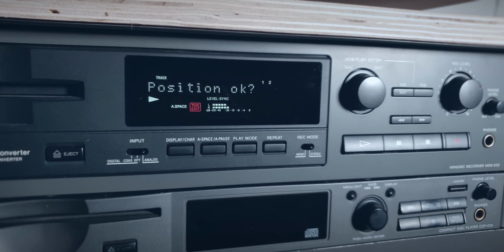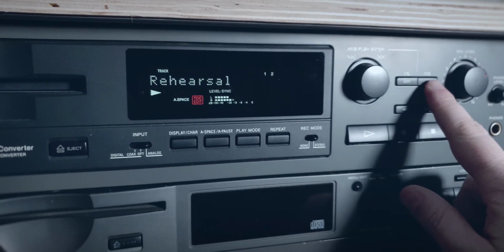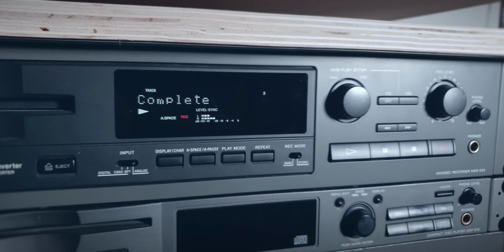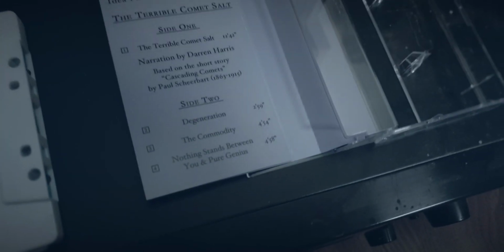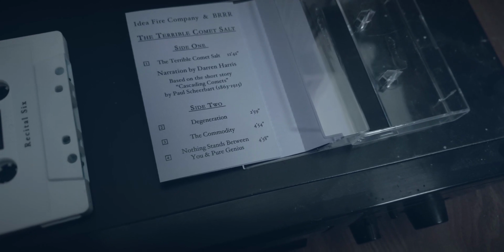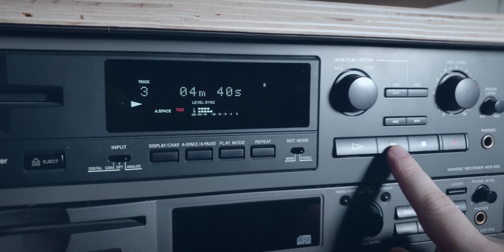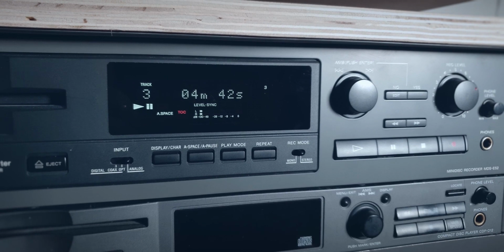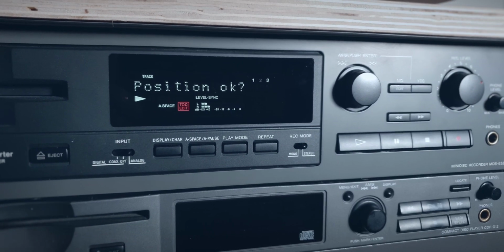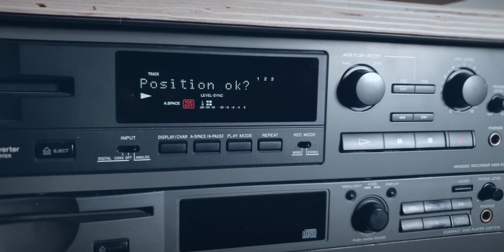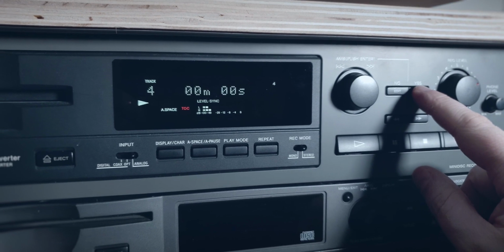And it lets you listen to what the new start position would be. And I guess that's okay for me, that sounds just fine. So, yes. And complete. This is now track 3. Let's repeat that process for the 4th track. Okay, I think this position will be good. Go to the edit menu, divide, yes. That sounds just right. Okay.